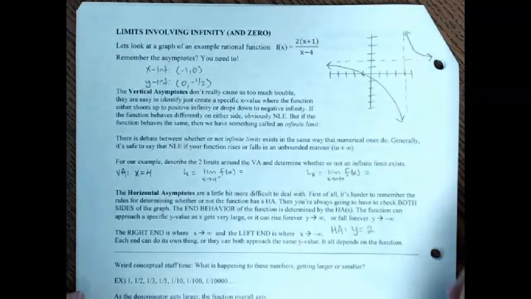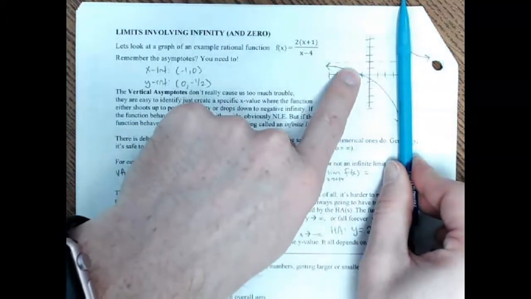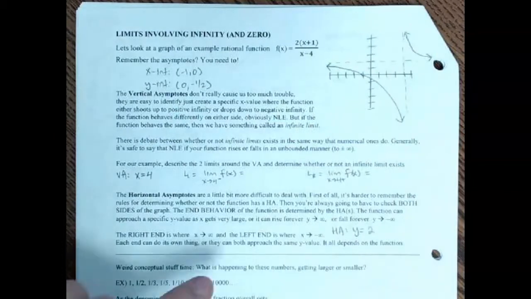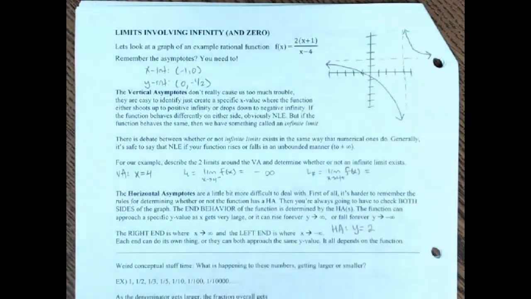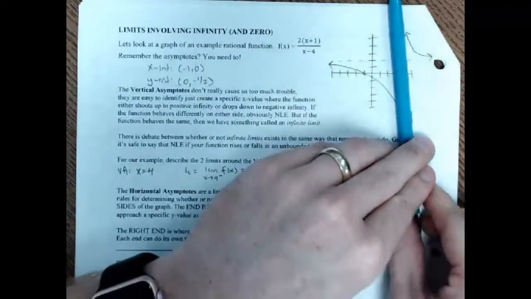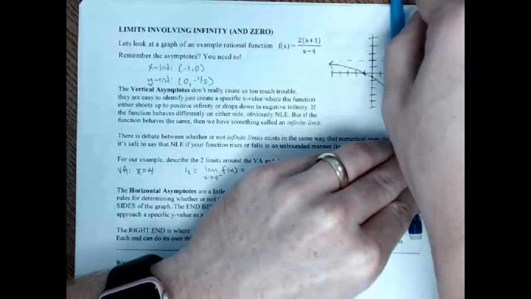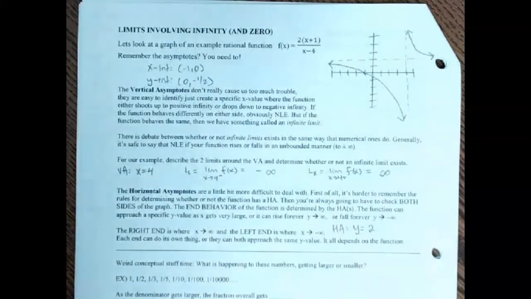So here's my vertical asymptote. It's at 4. If I start on the left side of this graph, and then I come back towards my asymptote, it looks like that limit from the left is going to take you down towards negative infinity. Whereas if I approach from the right, if I start on the right side, then I come back towards my asymptote, it looks like that right-sided limit is going to go up towards positive infinity.